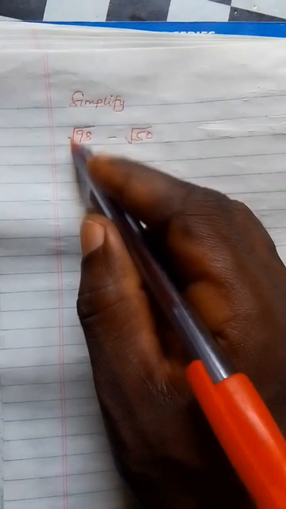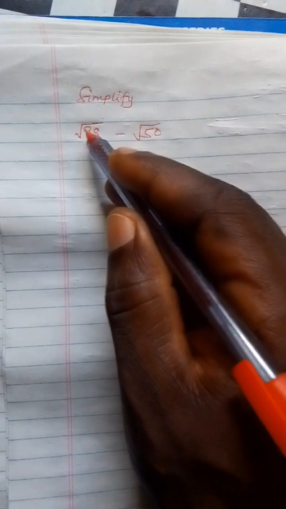Good. So the first thing we shall do is to simplify what we have here, the square root of 98. Then we simplify the square root of 50. So with the square root of 98, we are going to look for two numbers that when you multiply, you get 98. One of the numbers must be a perfect square.